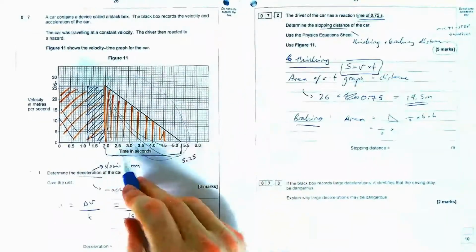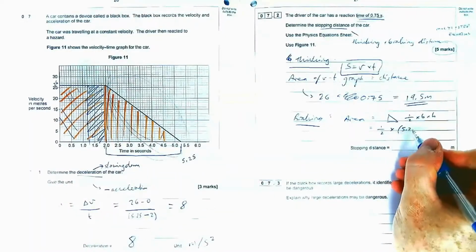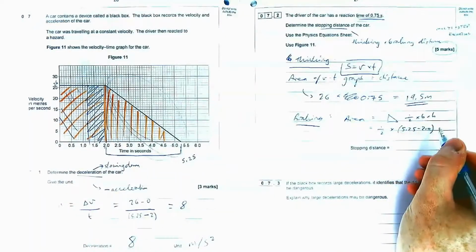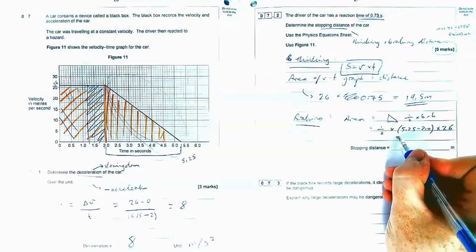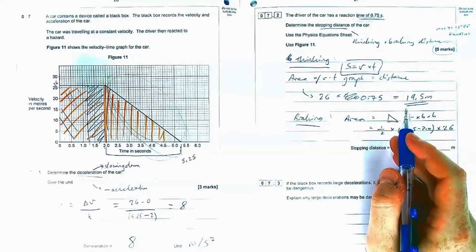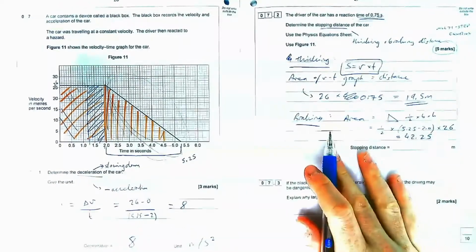So that's your braking distance, and the other was your thinking distance. For the total stopping distance, we essentially need to add these values together. So 19.5 and 42.25 meters. If you stick them in your calculator together, the total answer is 61.75.